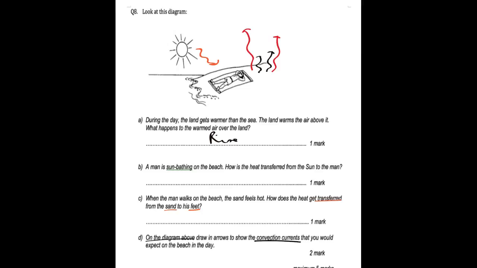Over on this side, over the water, now the water is going to be cooler in the day than the land, so the air will fall back down. And also, remember, nature abhors a vacuum, so there's going to be a nice little sea breeze. These particles are going to move in to replace the ones that rose up. So this man's got a nice, comfortable breeze.